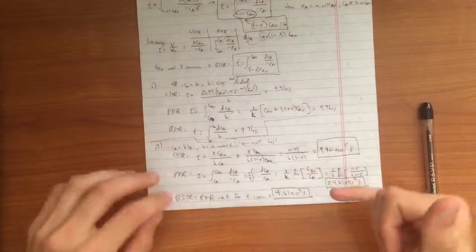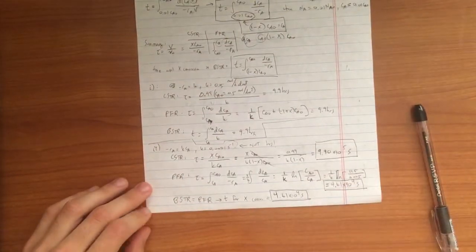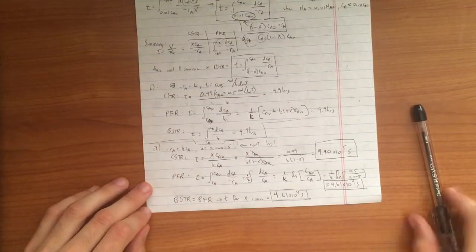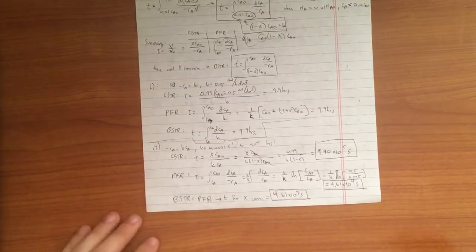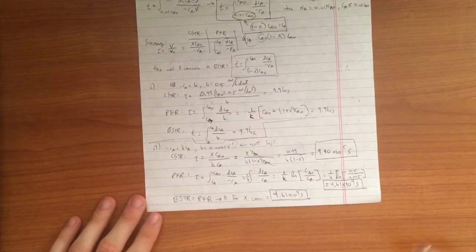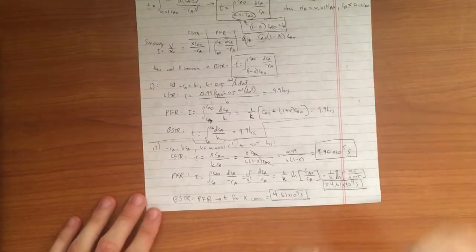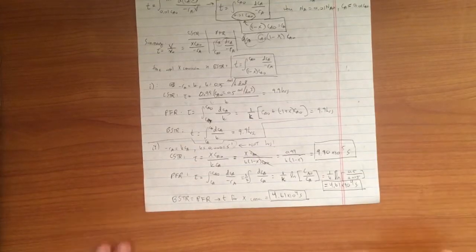And because of that, the residence times are identical, which is interesting. Hopefully this helps you with your chemical engineering homework, or in case you're just interested in what chemical engineers do in industry and what kind of reactor types you have to work with, this is useful to you.